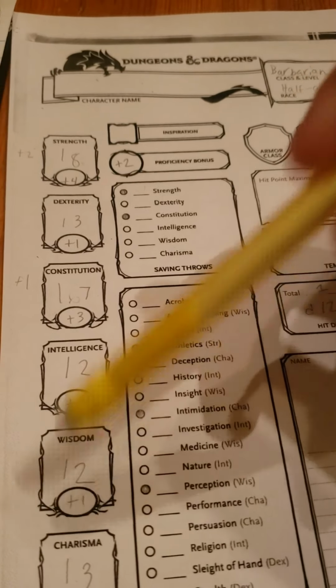And that is just for this character. It's really personal preference where you want to put them, but for optimal character performance, you want to put strength and con as your highest numbers.